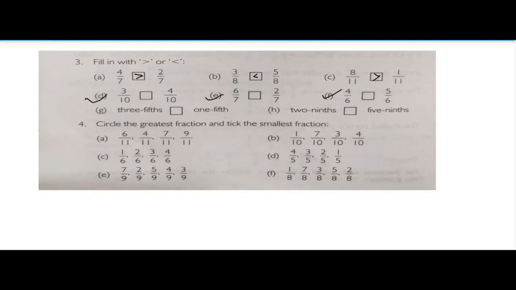3 by 5 and 1 by 5. Here 3 by 5 means 3 out of 5. So 1 by 5 is smaller than 3 by 5. So we will put the sign towards 3 by 5. 2 by 9 and 5 by 9. Obviously 5 by 9 is greater because it is 5 parts out of 9 parts. Yes. So we will put the sign towards 5 by 9.